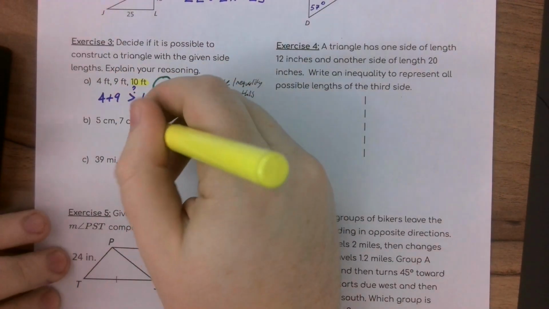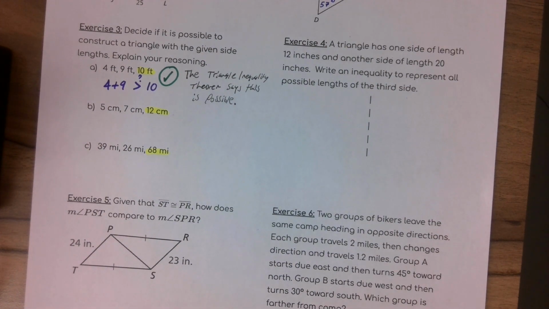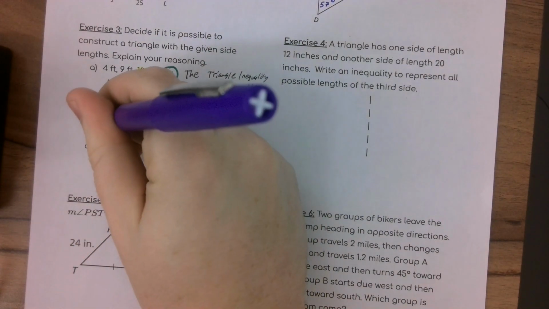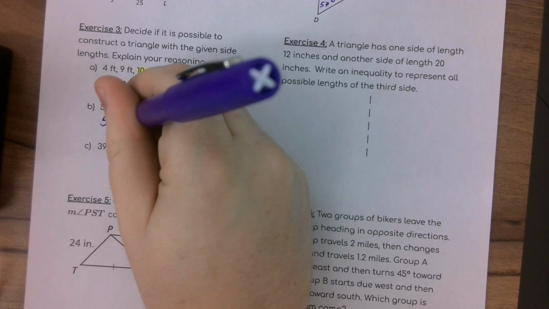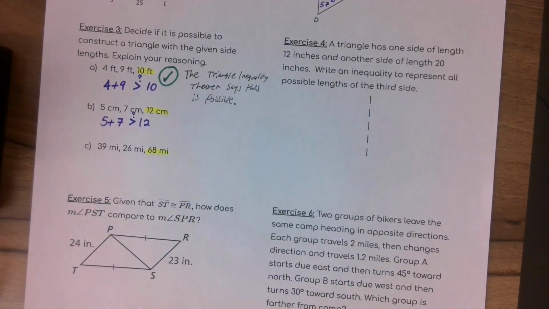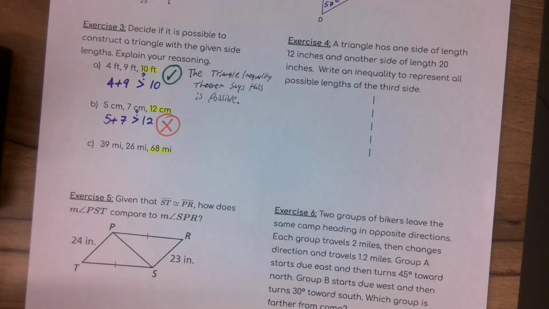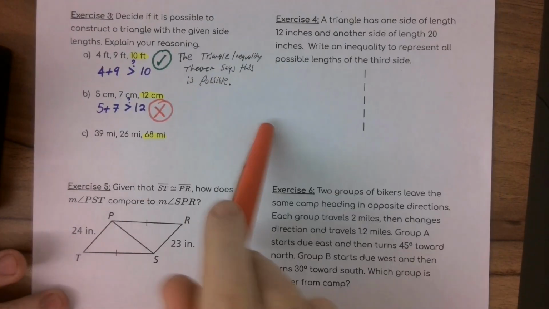Hopefully you've had a second to analyze this. So here are the longest sides. I put them all at the right side so it's easier to look at. Is 5 plus 7 greater than 12? Unfortunately, it is exactly 12, so no, this is not a valid triangle. You'll end up with a line segment.